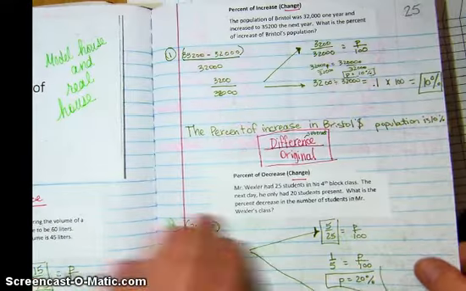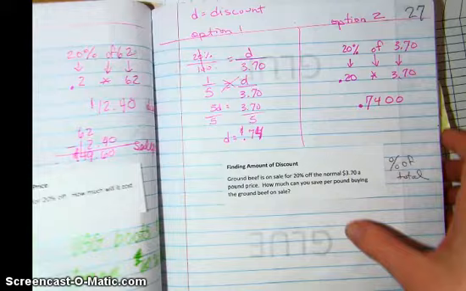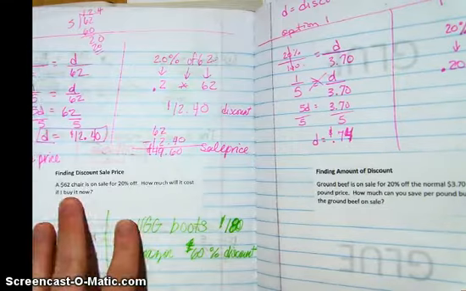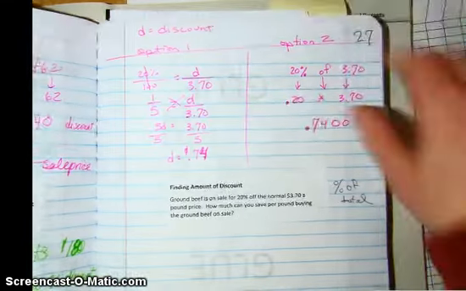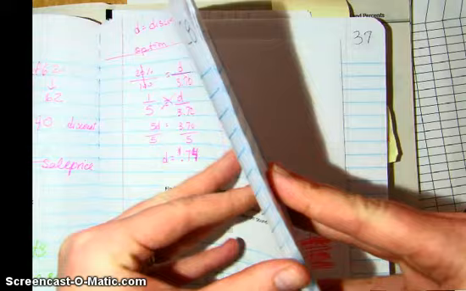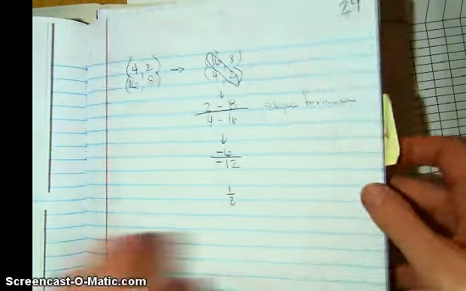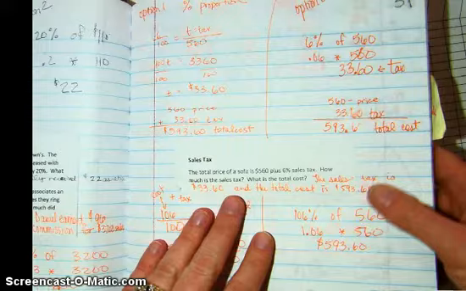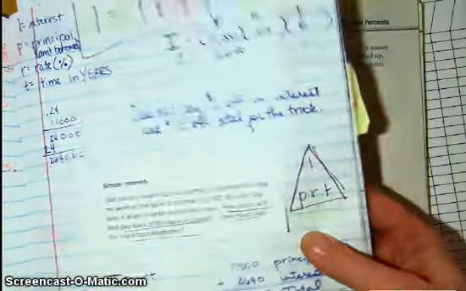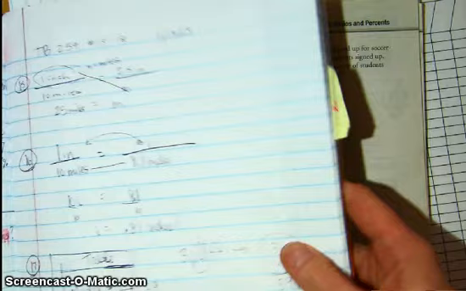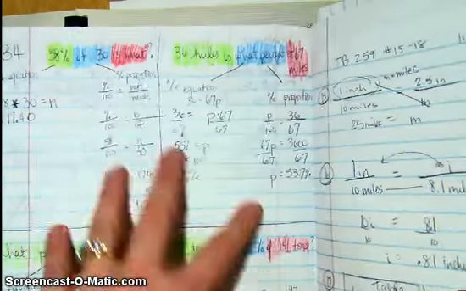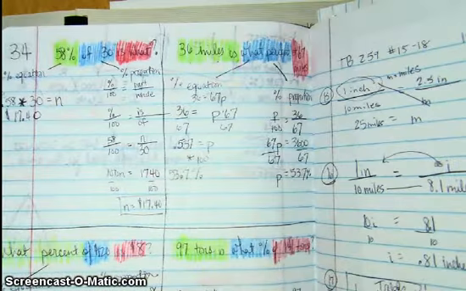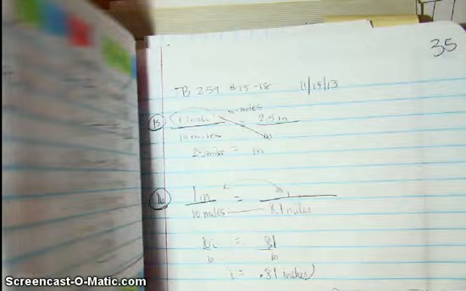And then we've got percent error, percent decrease, finding the discount and the sale price, finding the amount of discount. There should be, yep. Tips and commissions, sales tax, markups, simple interest. And then we've got these is over of questions. Okay, all of those should be in your notes.